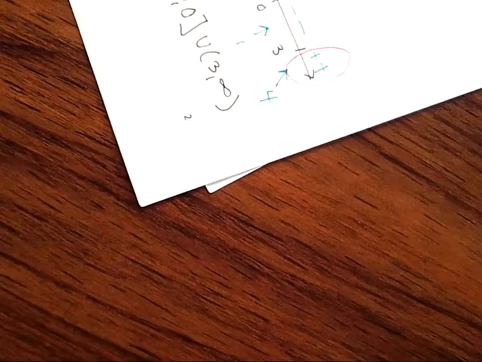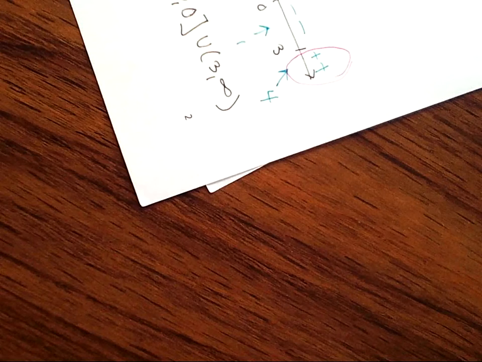Take out a piece of paper. Okay, put your notes away. It's closed notes.